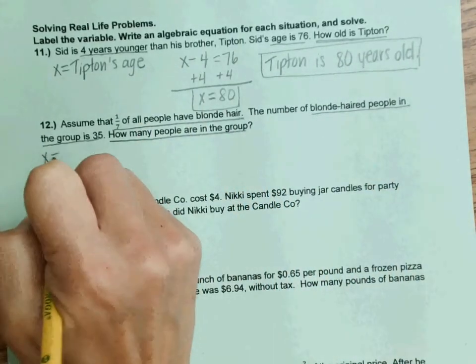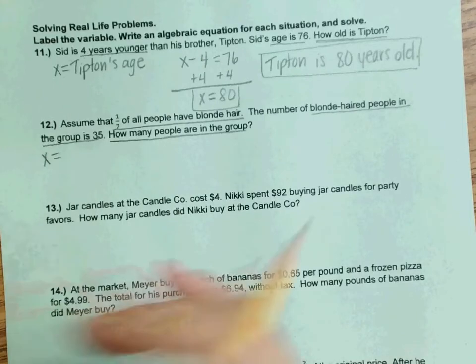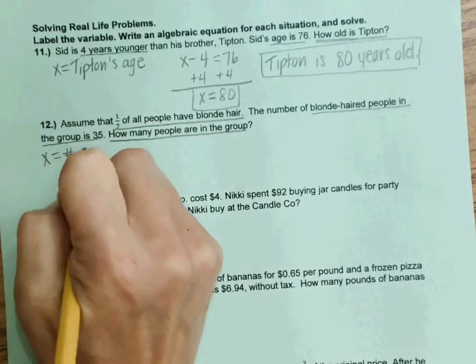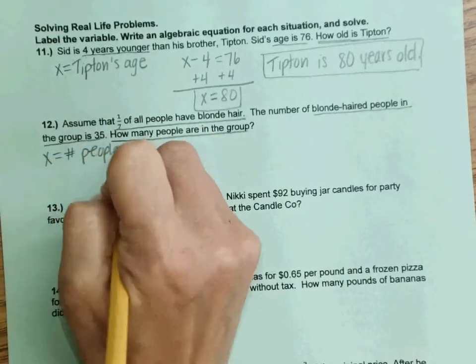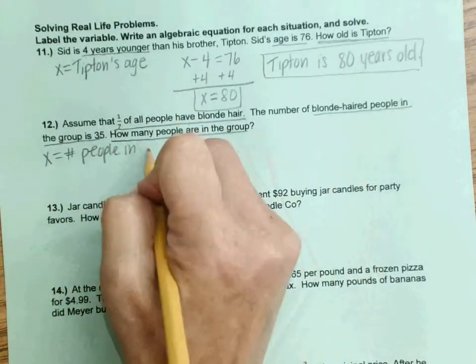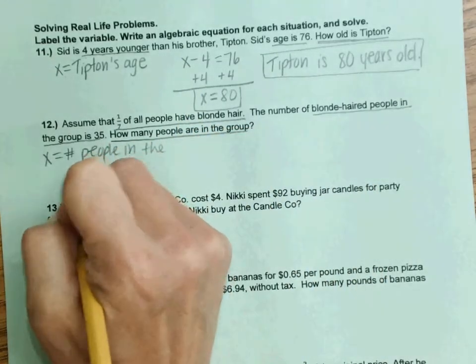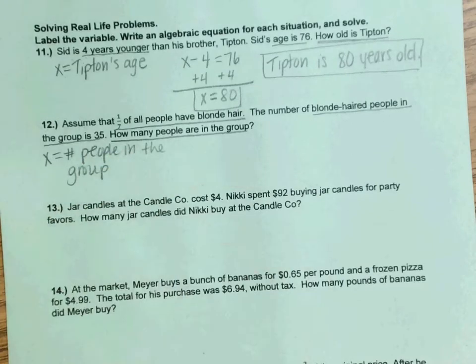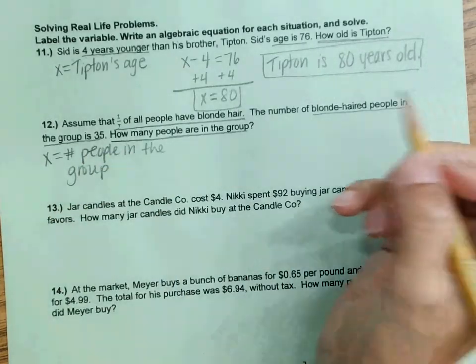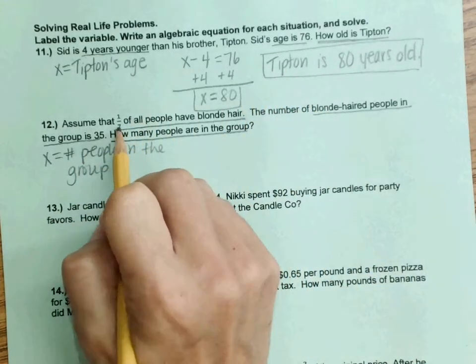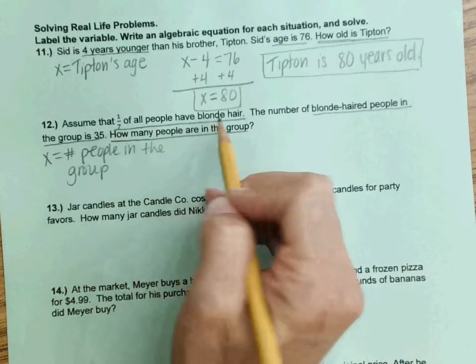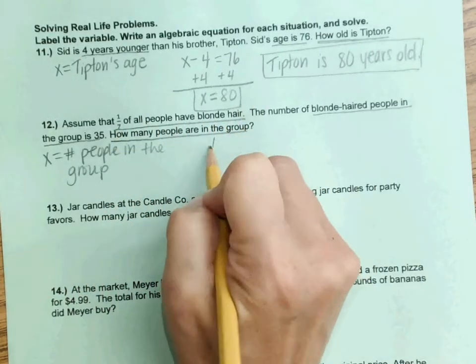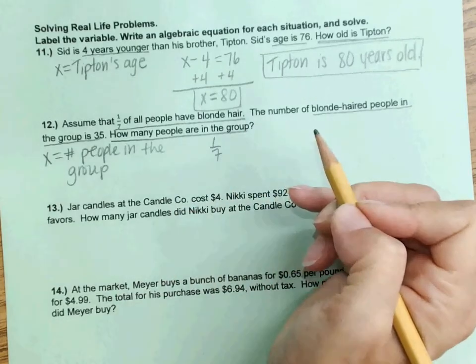So let's label our variable, our unknown. This is the number of people in the group. Next, my equation. Okay, 1/7 of all people have blonde hair. So 1/7 of all the people.